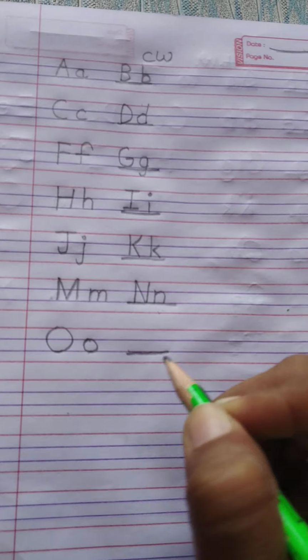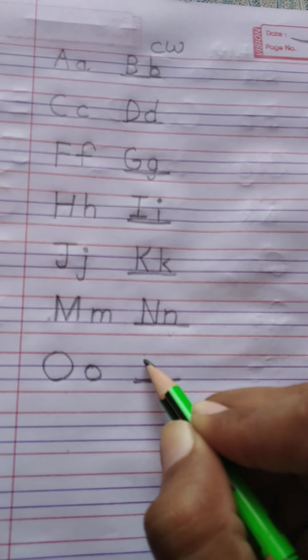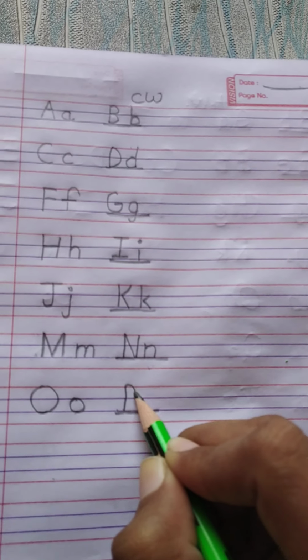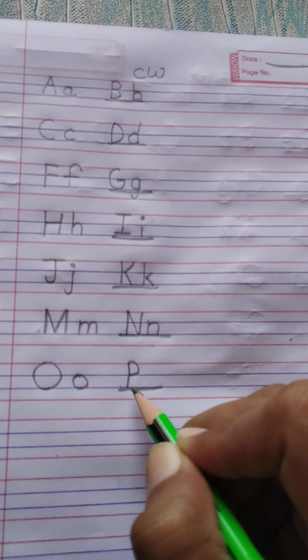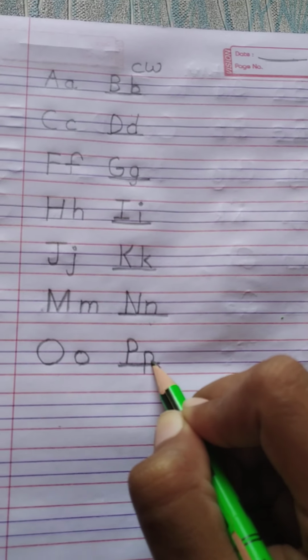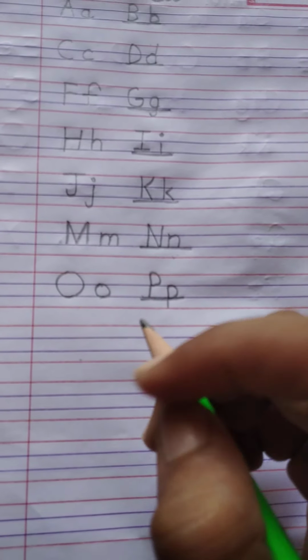Letter P. Yes. Start from red line to blue line. Standing line, half circle. This is capital P. Now small p: standing line, half circle. This is small p. Okay.